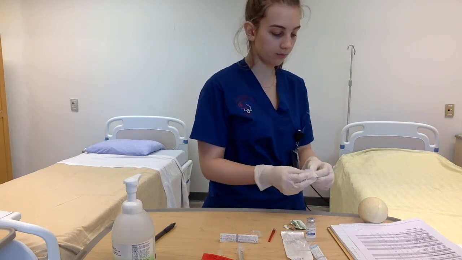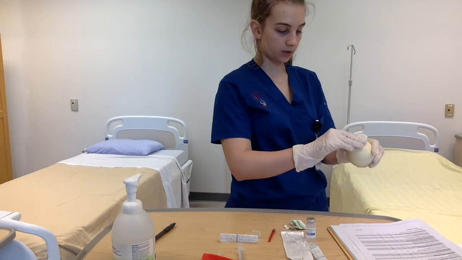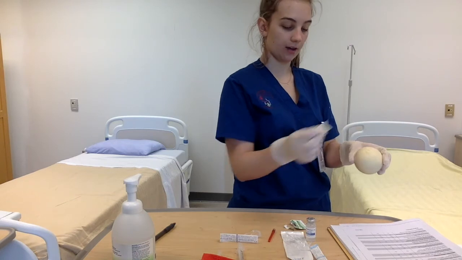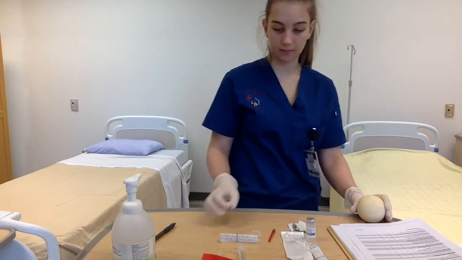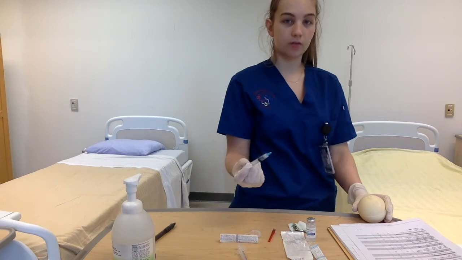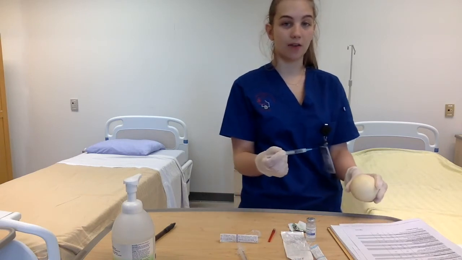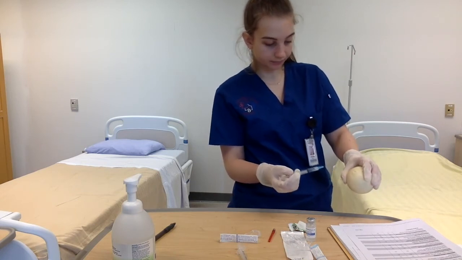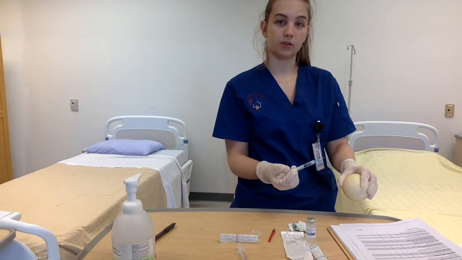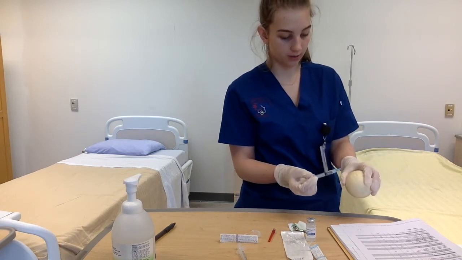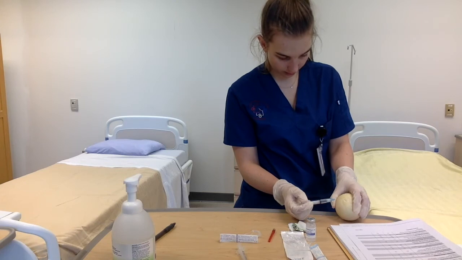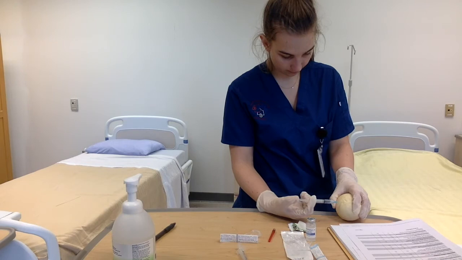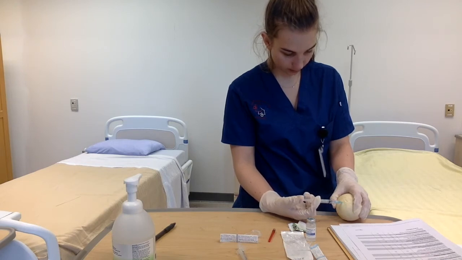Make sure that it's nice and clean before I give the injection. So I'm just going to cleanse it in a circular pattern like that. Okay, and then I'm going to get my needle ready. And for this injection, I'm going to be injecting it at a 45-degree angle and pinching the skin a little bit to ensure that the needle goes into the right place. So I'm going to make sure that it goes in at an angle like this. Okay, get ready. And I'm going to inject the medication.